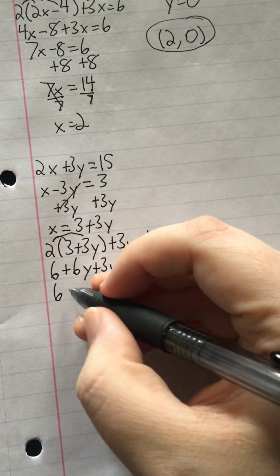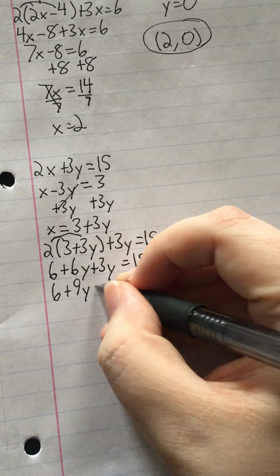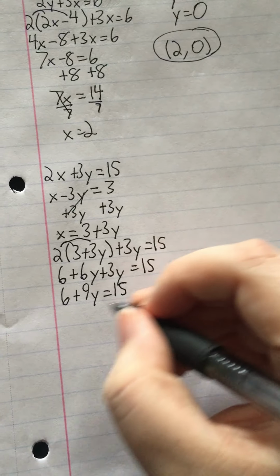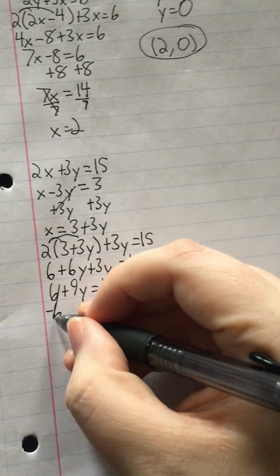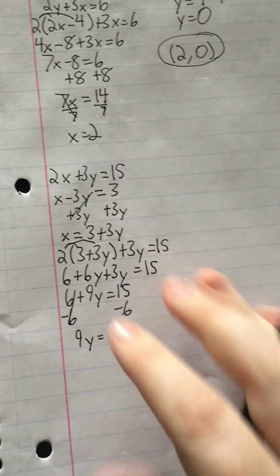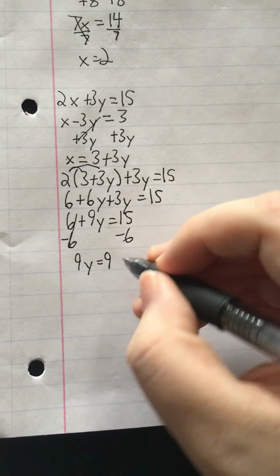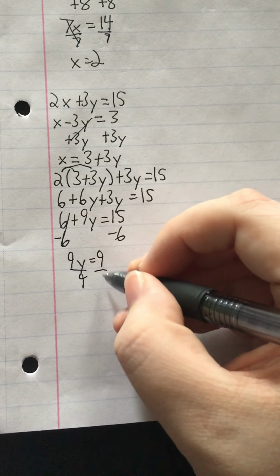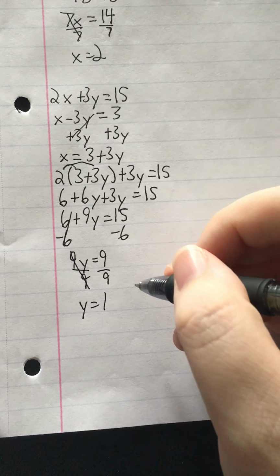So then I combined like terms, and I got 6 plus 9y is equal to 15. And then I subtracted 6 on both sides, and I got 9y is equal to 9. And I divided by 9 on both sides, and I got y is equal to 1.